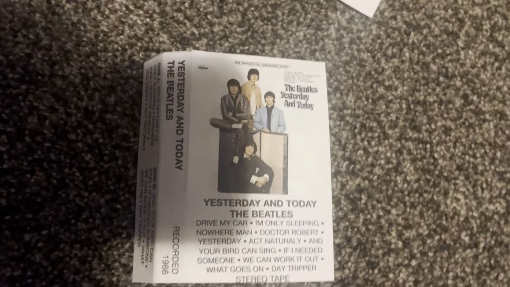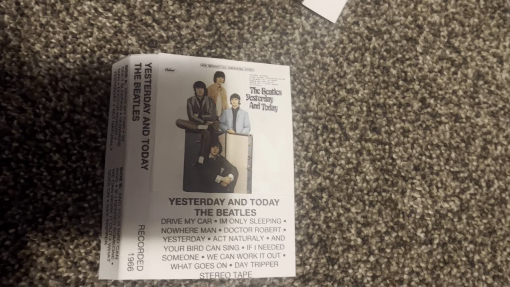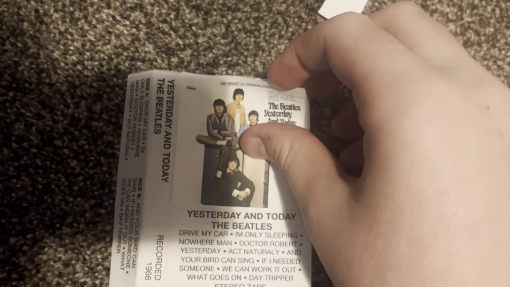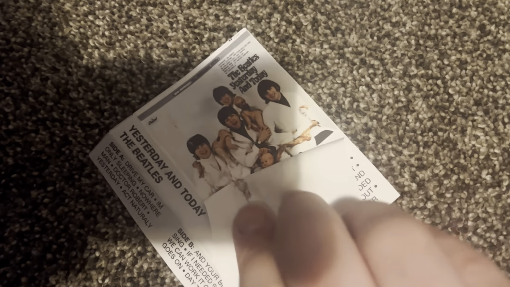Enjoy. When someone says, "That's a cool cassette tape," you can show them that just by grabbing the corner and peeling with a little bit of force, there was a whole different album cover under there all along. Enjoy.